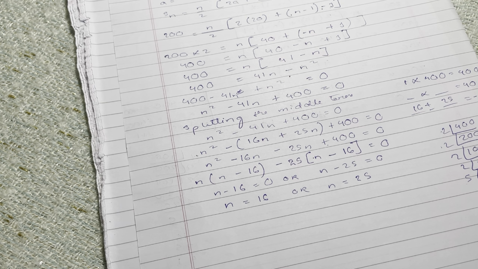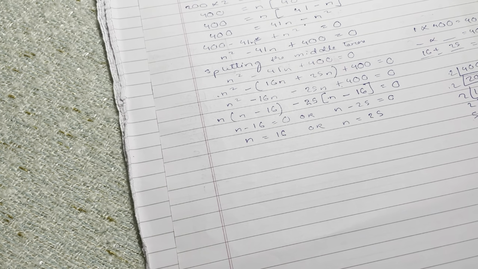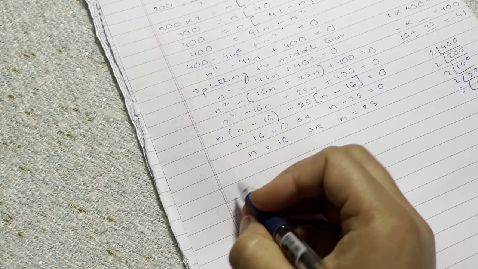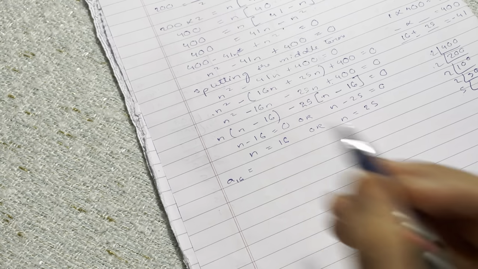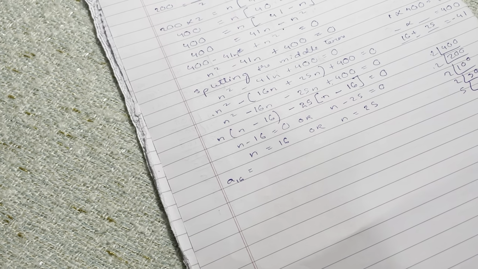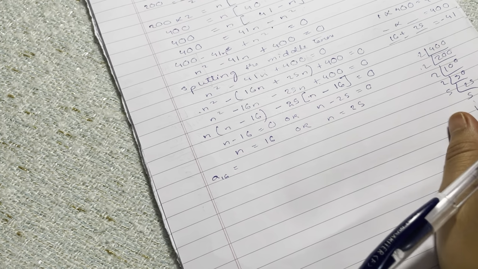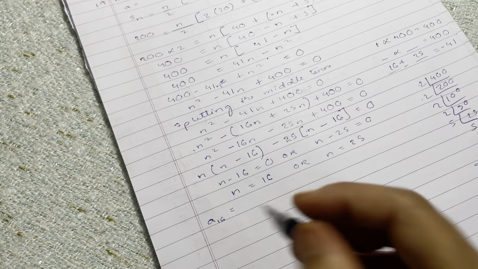The question is, can we take both values of n? How will we do that? Let's check. How will we check whether n is valid? Let's check for the 16th term.